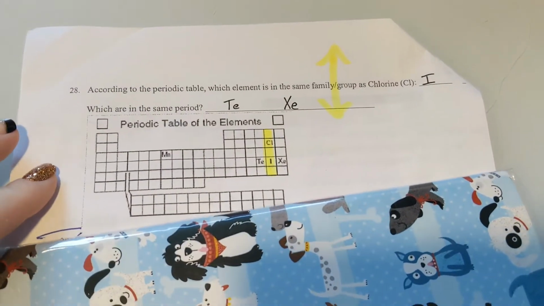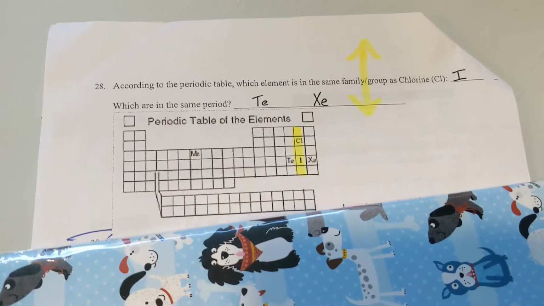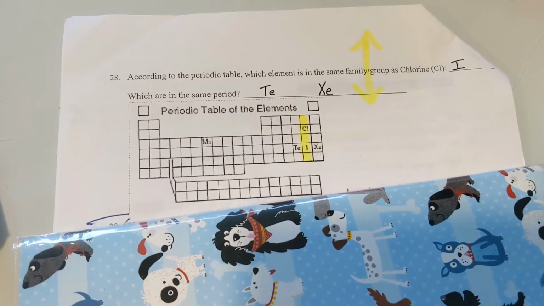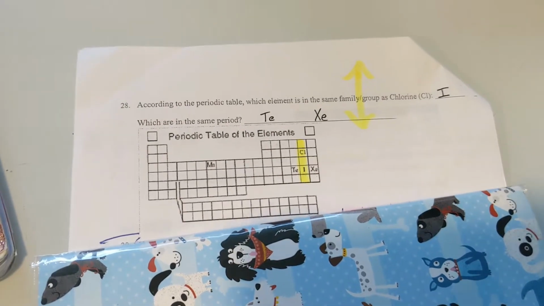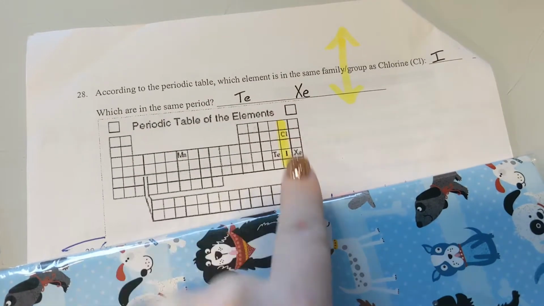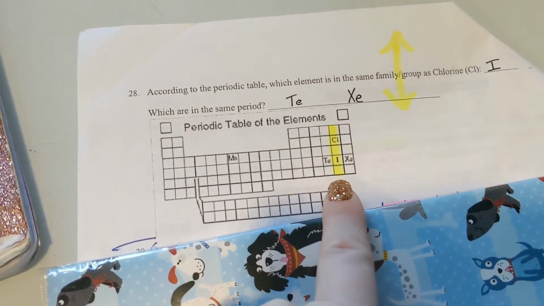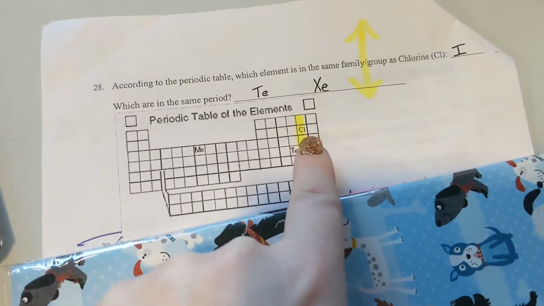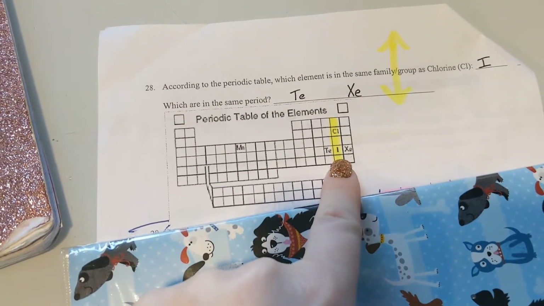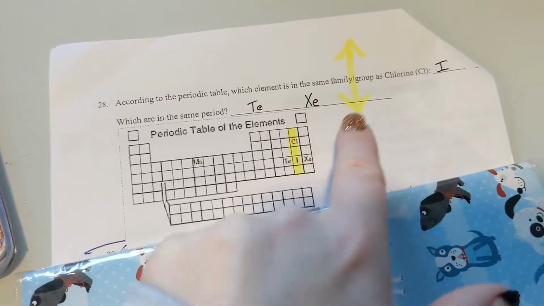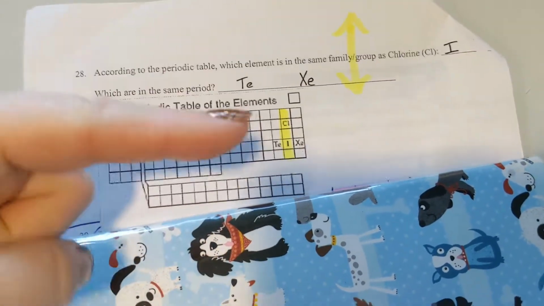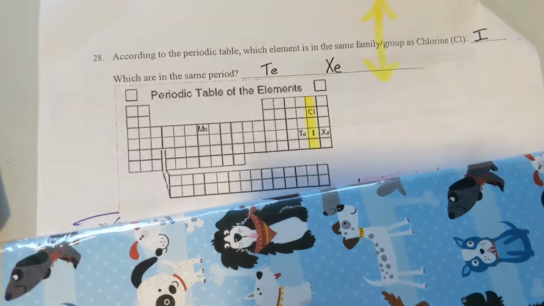Hi everybody. Back to go over the next two pages with you in our study guide, starting with question 28, which is asking us, according to the periodic table, which element is in the same family or group as chlorine. So families or groups on the periodic table are vertical columns. Once we find where chlorine is, among the few elements that they showed us, we can see that iodine is the only element of these choices that is in the same family or group. The next part of the question asks about periods, which go in horizontal rows.